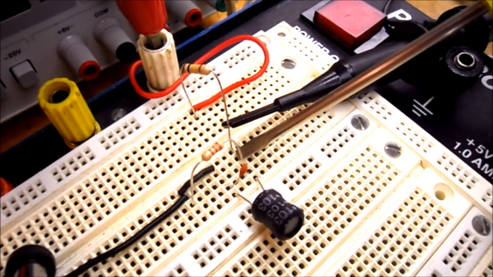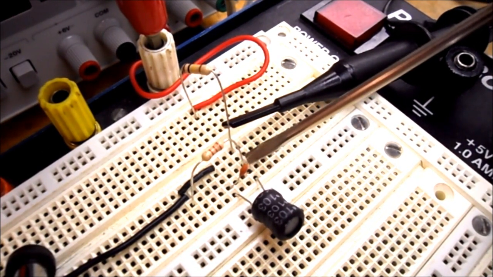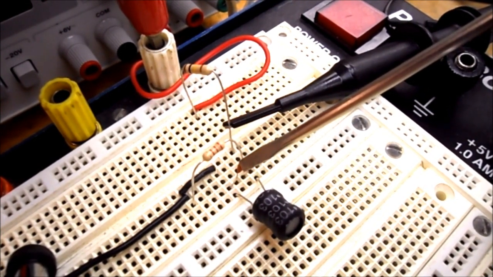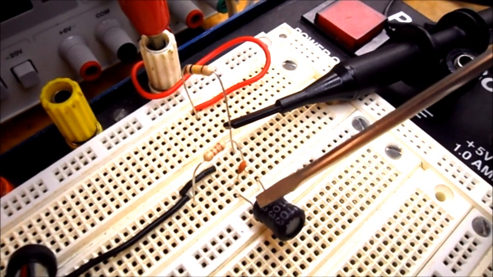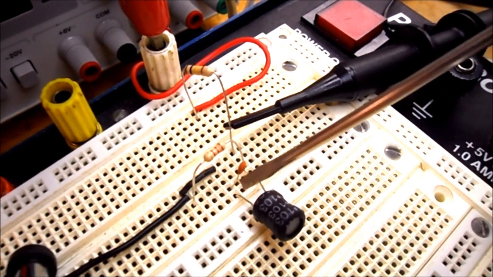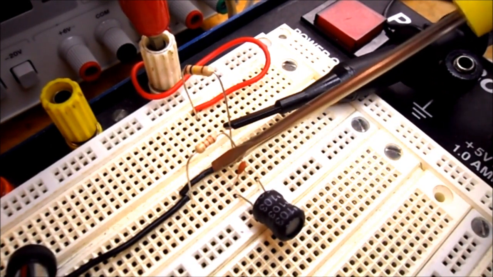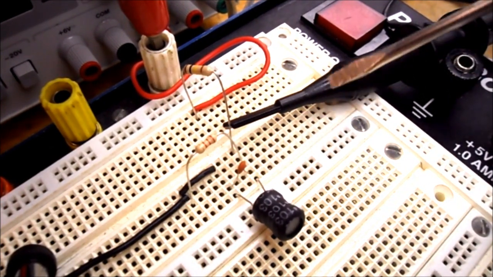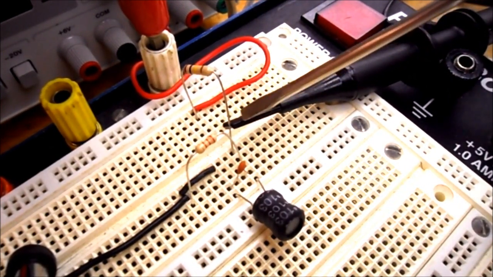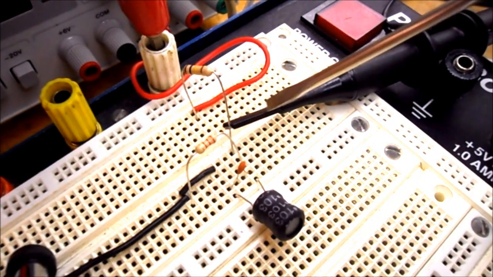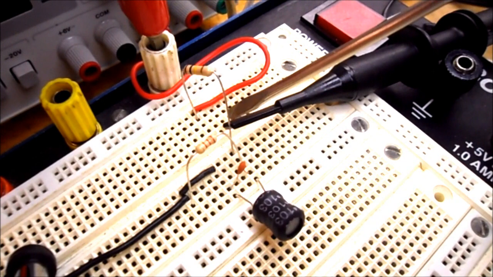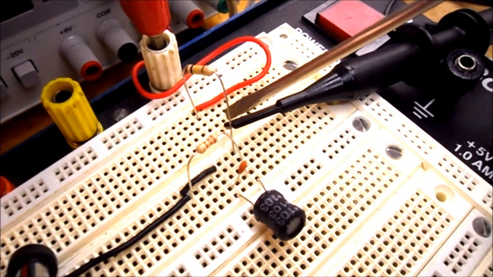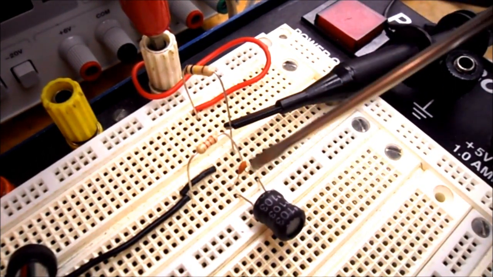In parallel with the 2.2K ohm resistor, I have my 10 nanofarad capacitor and my 10 millihenry inductor. And because they have shorter legs, I have a little jumper wire going back to the common of the function generator. Now channel 2 is my times 10 probe, and I've just hooked it up here to the other side of my 100K ohm resistor. So this is V parallel, or V out.